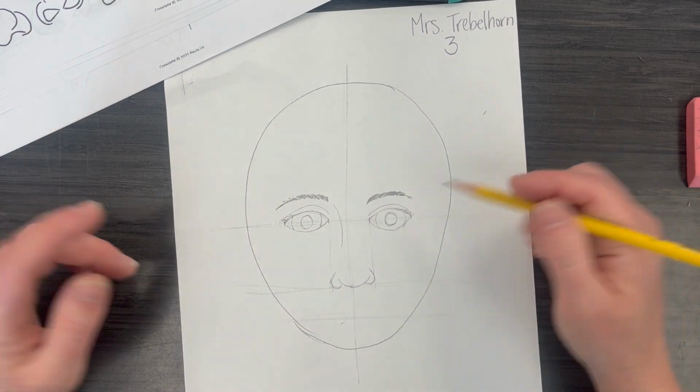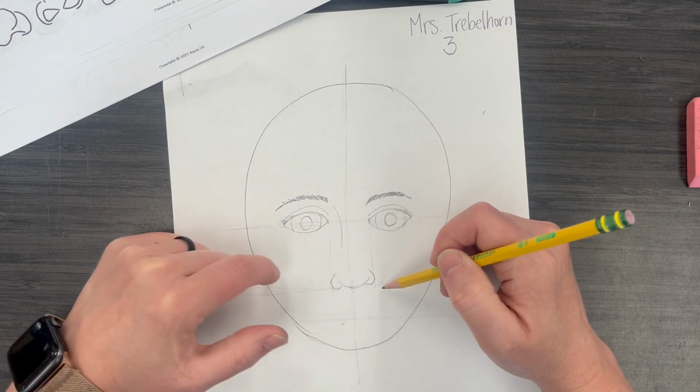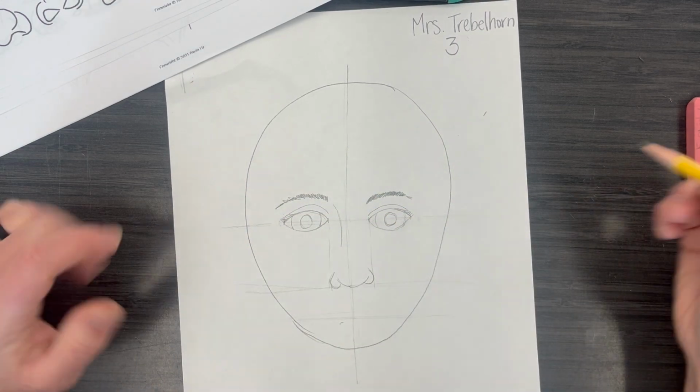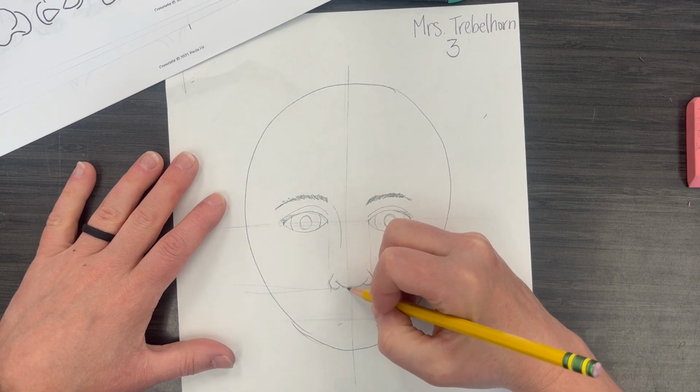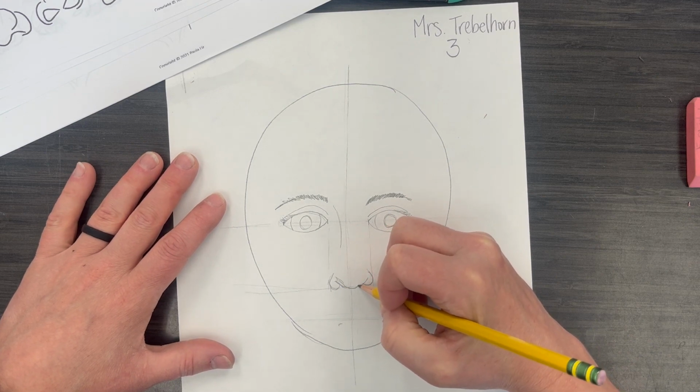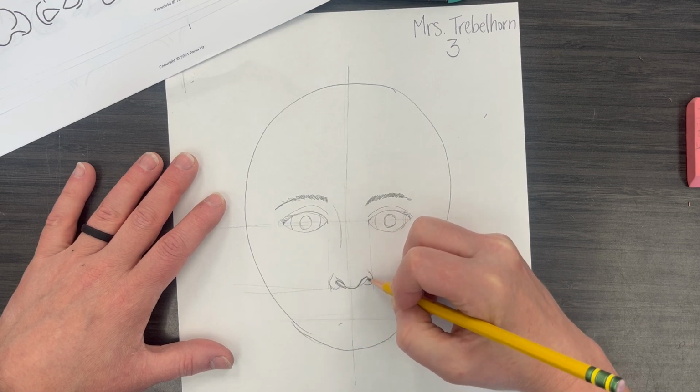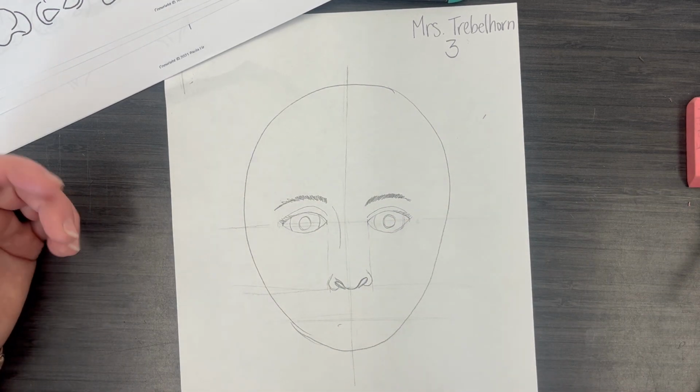So please don't draw a triangle. We don't have a triangle nose. We just have a little bump down here on the bottom. And again, lots of different shapes. You'll get some people who have more of a nose like this and where we can see the nostrils, and that's fine too. If you can see them on your person, draw them on your person.